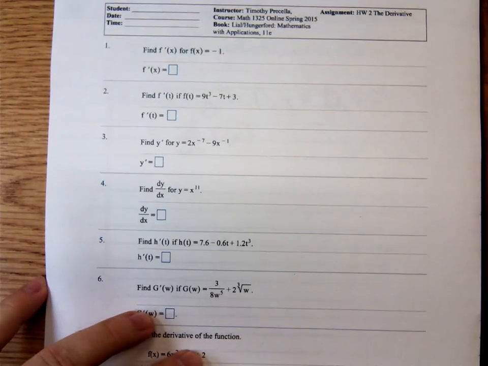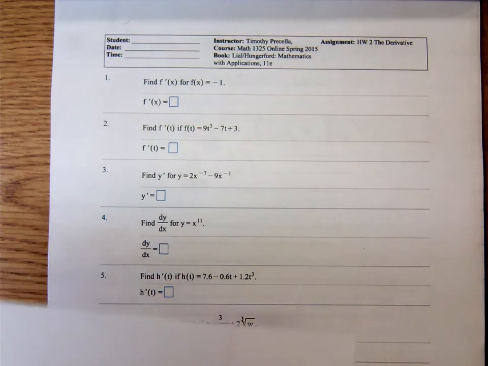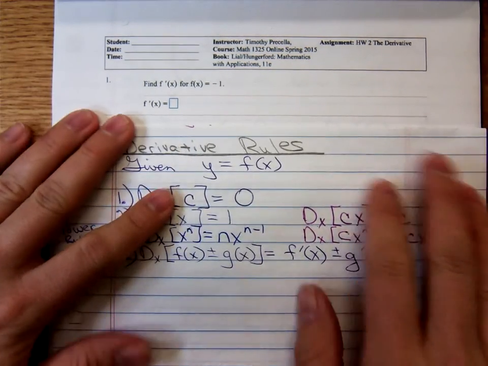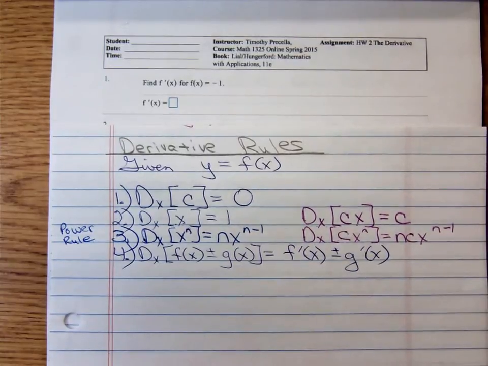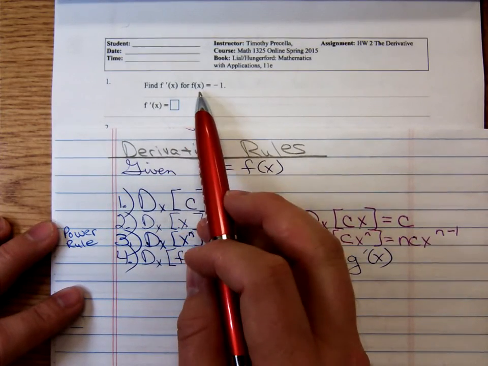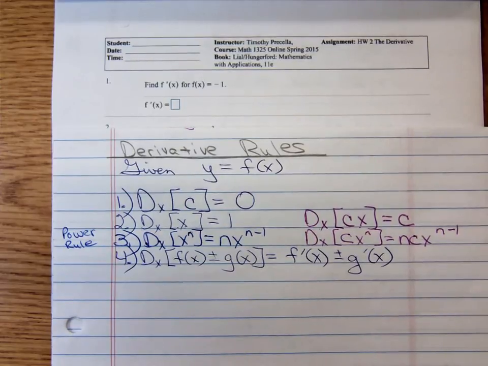Okay, and there. It might be a good idea, I'm going to fold my derivative rules right there for the moment so we can be looking at them, or at least so I can be pointing at them. So here we go. They want us to find f prime of x if f of x is equal to negative 1.